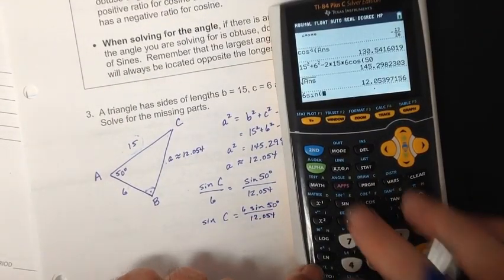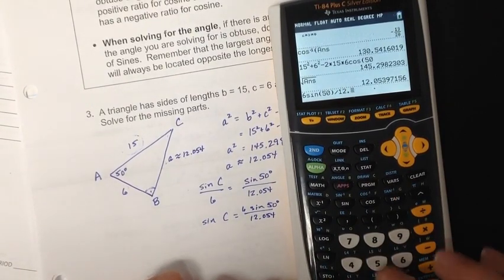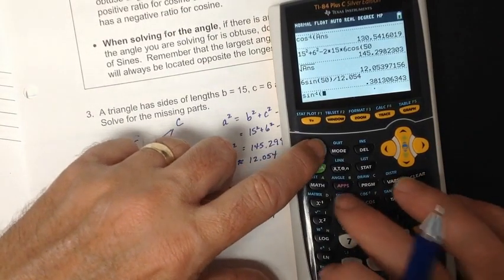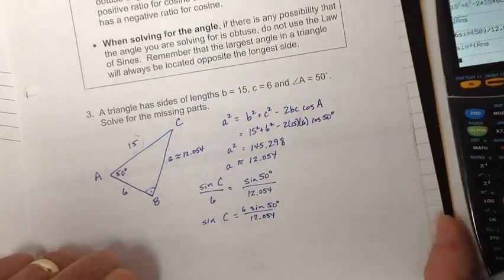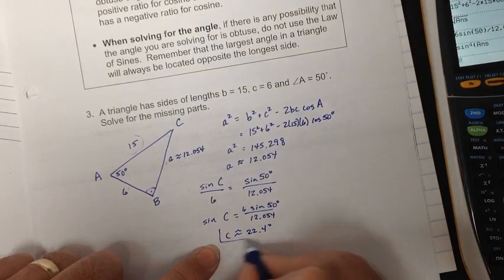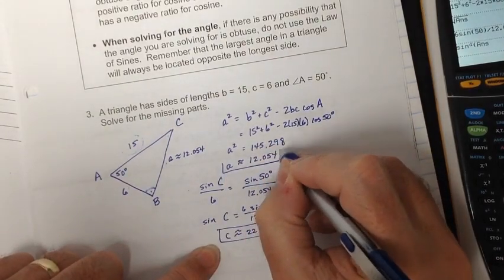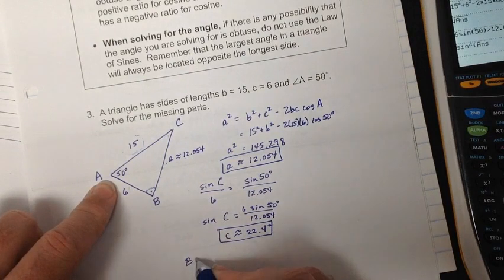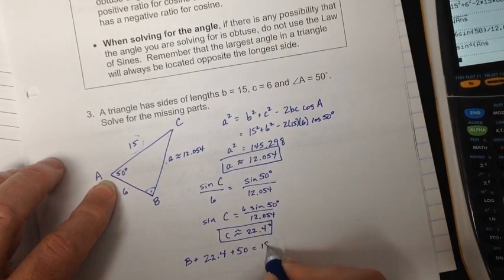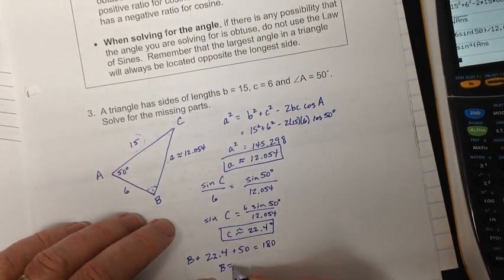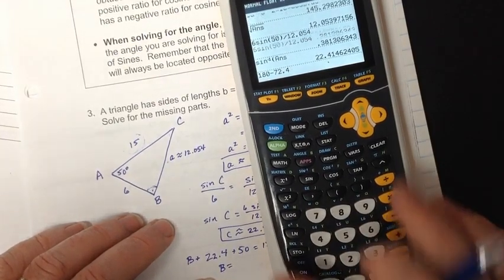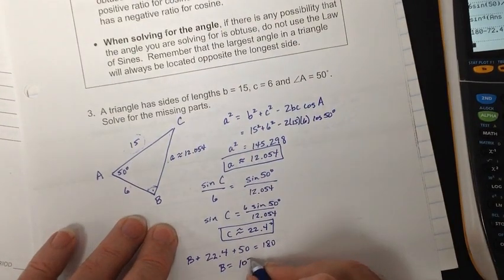So 6 sine 50 divided by 12.054. And I'm getting 0.3813. I'm going to do inverse sine of that, and I got 22.4 degrees. And so my last thing I need to find is B. B plus 22.4 plus 50 is equal to 180. So that's going to be 72.4, 180 minus 72.4, and sure enough it is obtuse, it's 107.6.